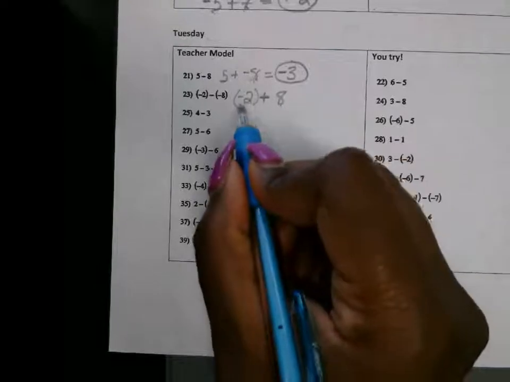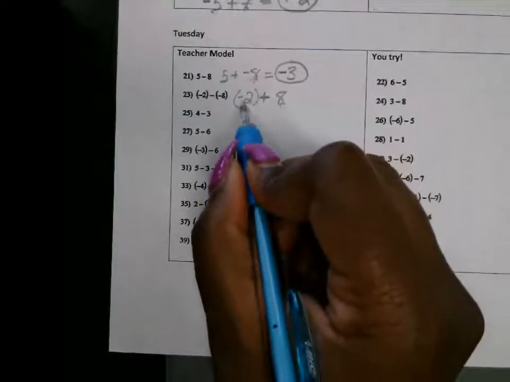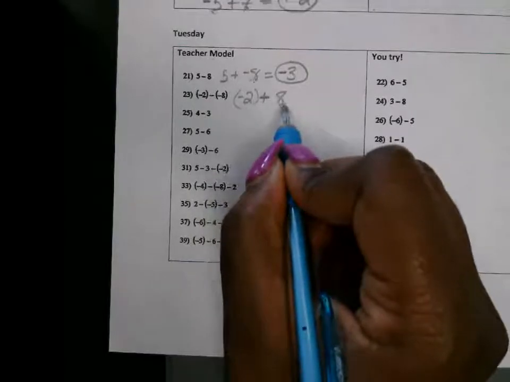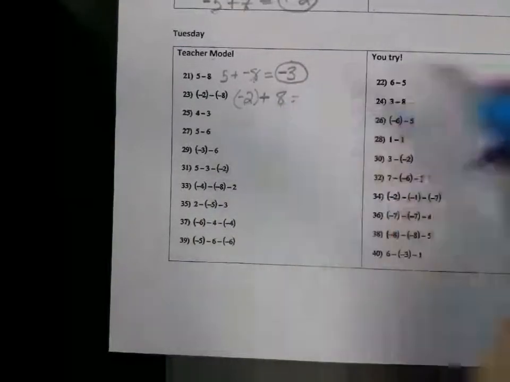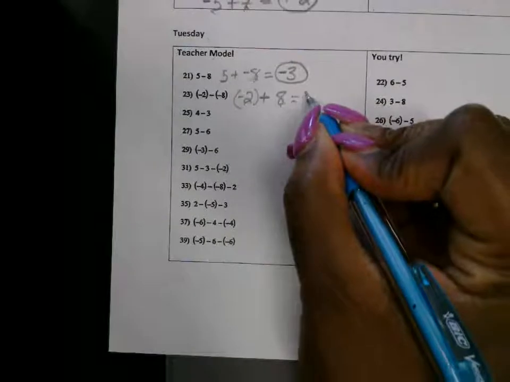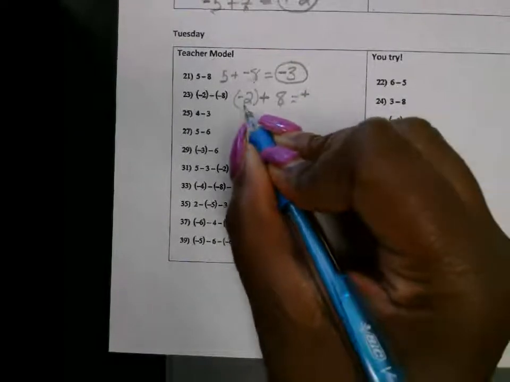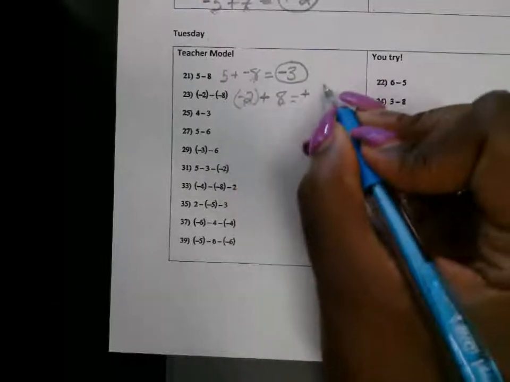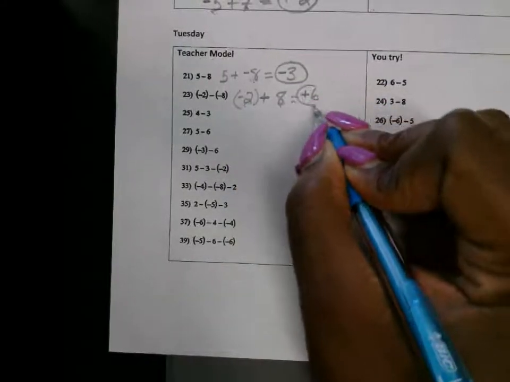Which one is further away from 0? -2 is 2 spaces away from 0. +8 is 8 spaces away from 0. Okay? So your answer is going to be a positive. The signs are different, so subtract. 8 minus 2 gives us 6. So this is a +6.